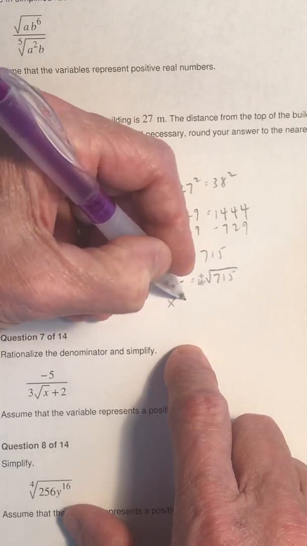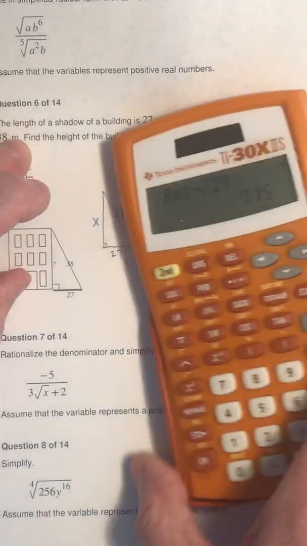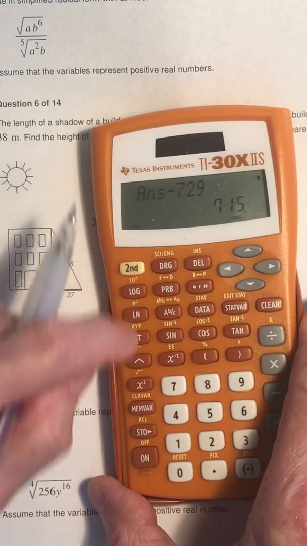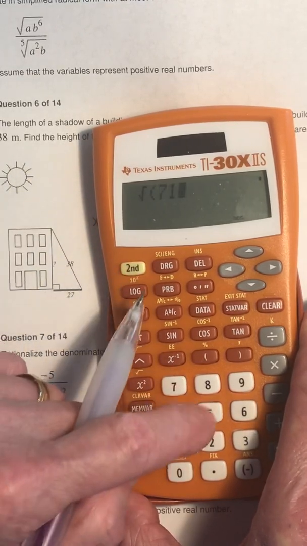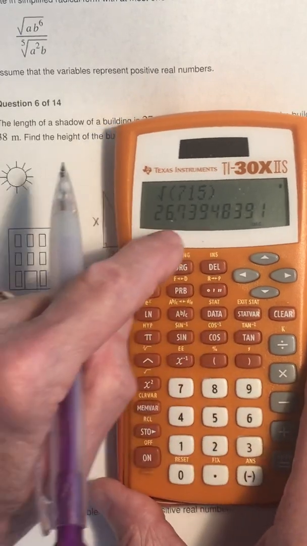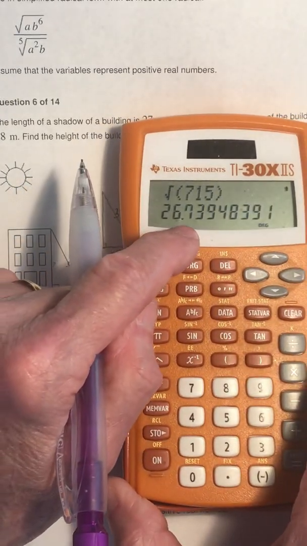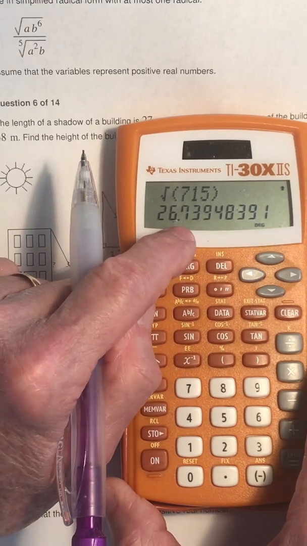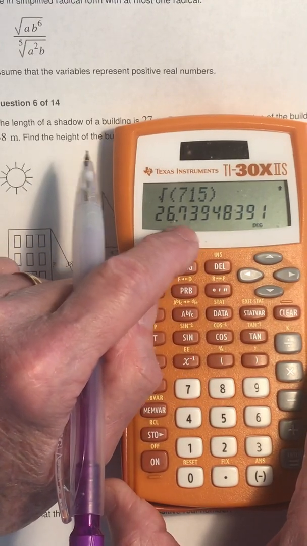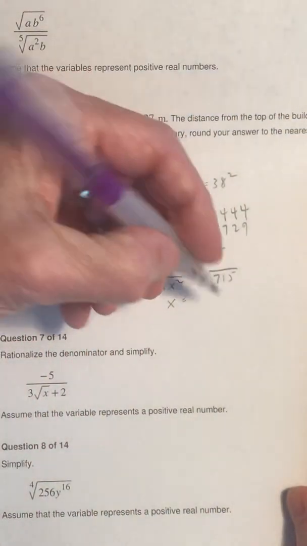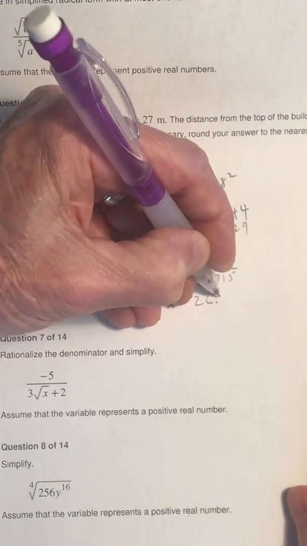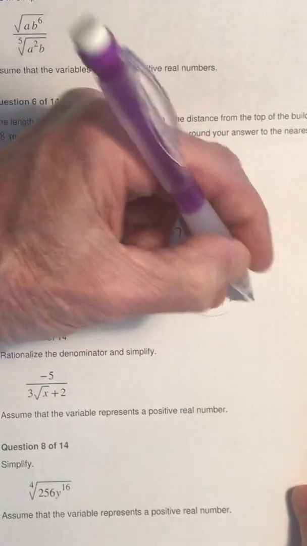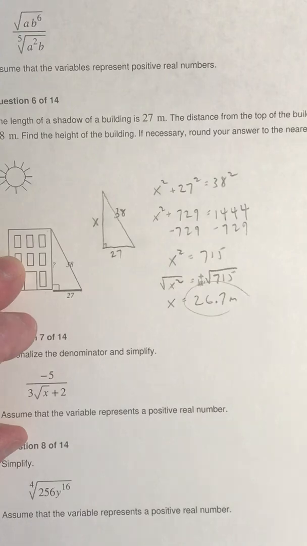So x, according to the calculator, we do square root of 715, using the square root key. Square root of 715 is 26.73, and so on, and the paper says round it off to the nearest tenth. The next digit's a 3, so we round down and call it 26.7, and the units was meters, so 26.7 meters for the height of the building.